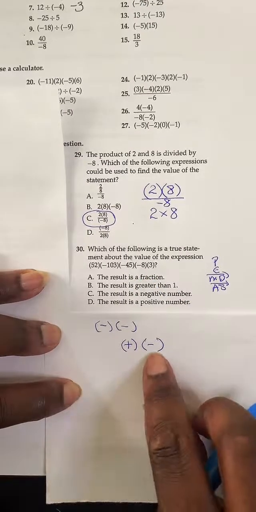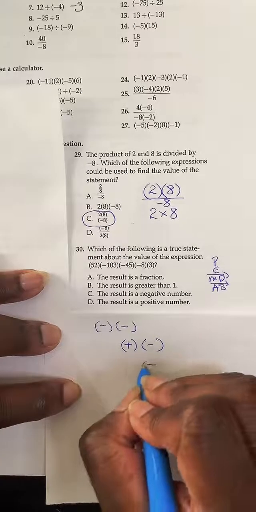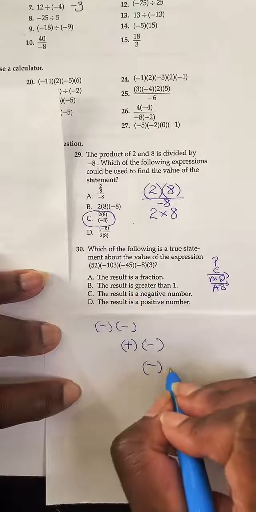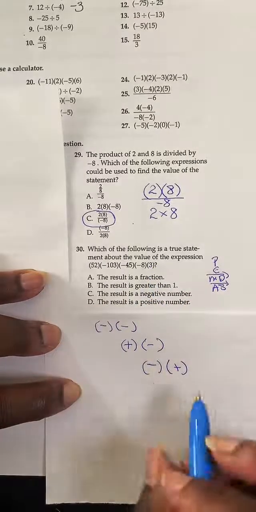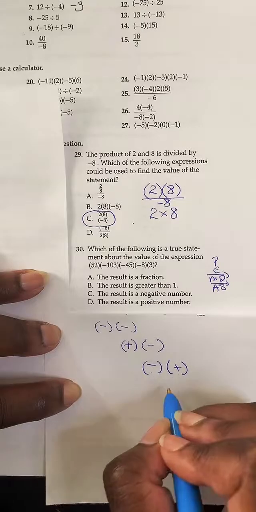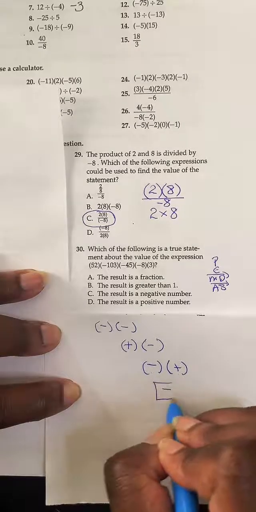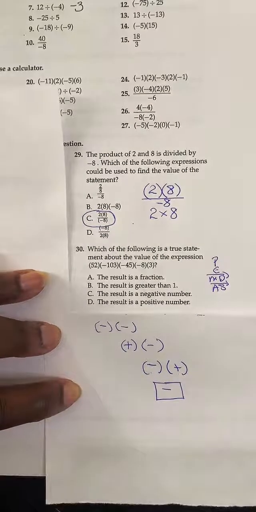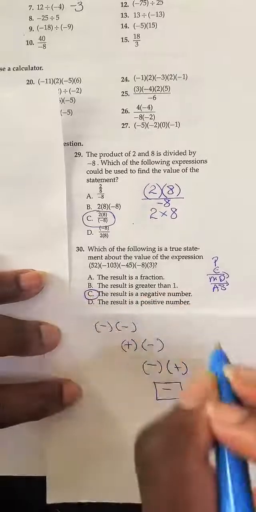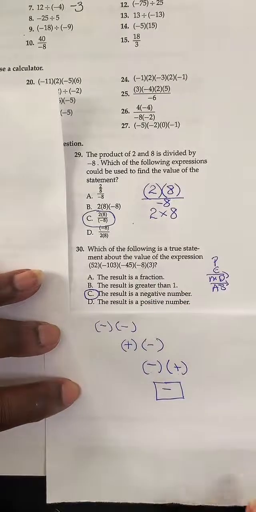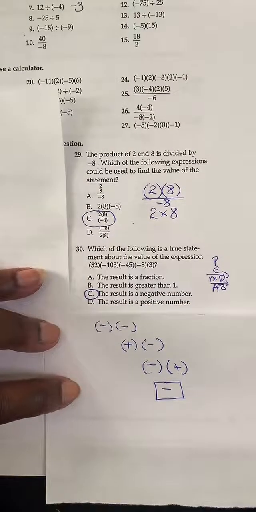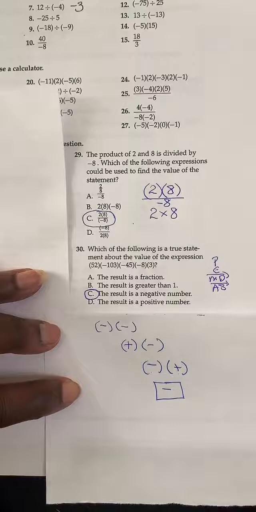So that means a positive times a negative gives me a negative. And then bring down the 3, which is positive. A negative times a positive means my answer is going to be negative. So my answer choice is going to be C. We didn't have to do any calculations. None whatsoever. That's all we had to do.